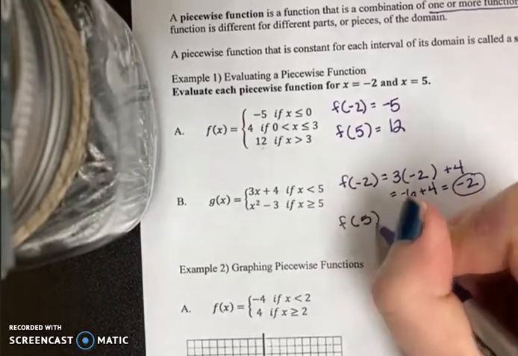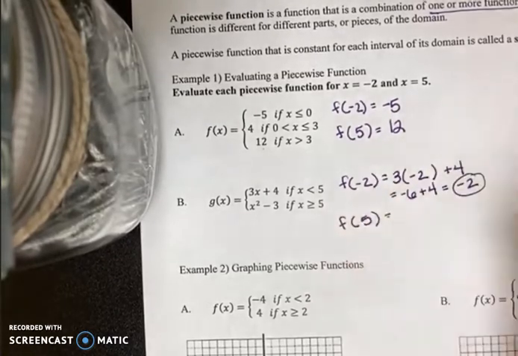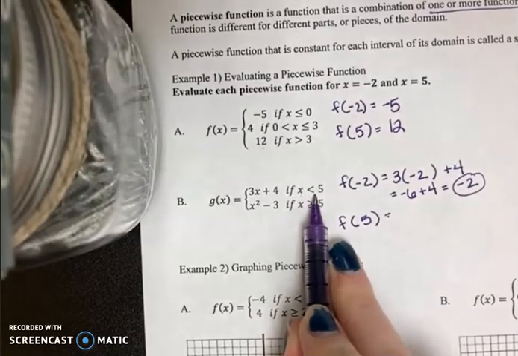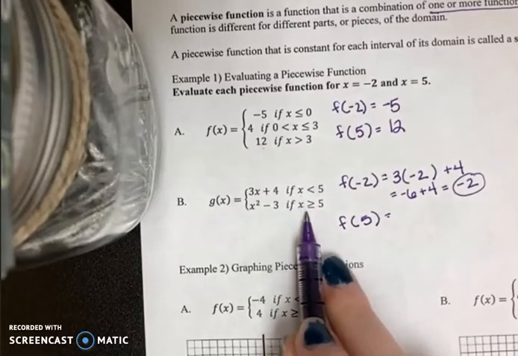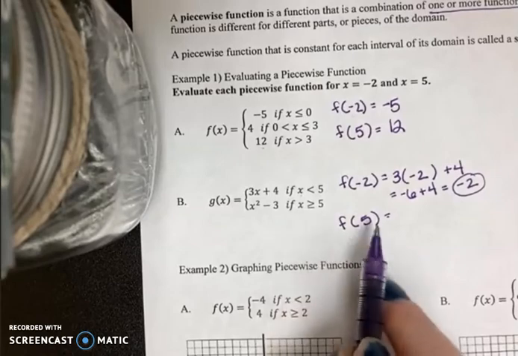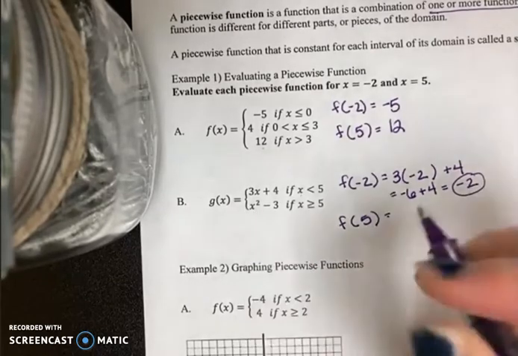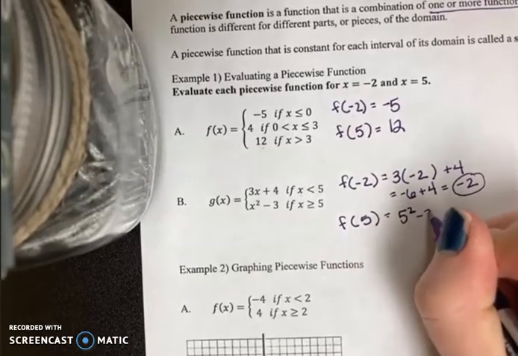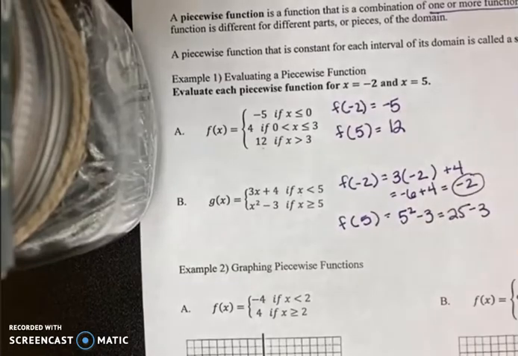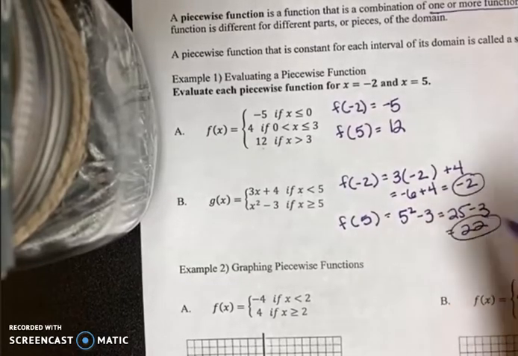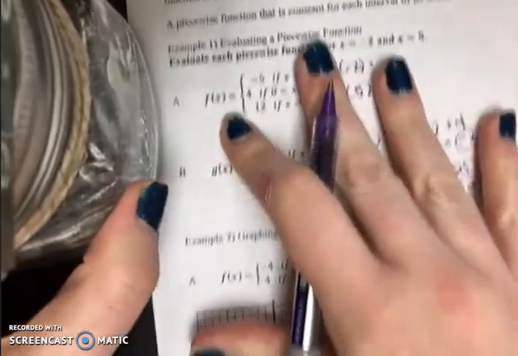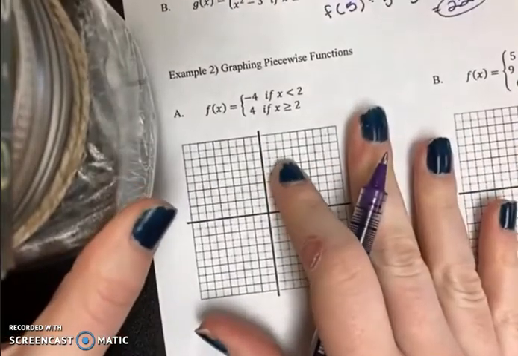G of 5. So the function evaluated at 5. 5 is not less than 5, it's equal to 5. So I want to use this one, saying x is greater than or equal to 5. And I'm substituting in a 5 wherever I see an x. So it's 5 squared minus 3, which is 25 minus 3, or 22. All right, that's evaluating piecewise functions. Now we're going to try and graph them.